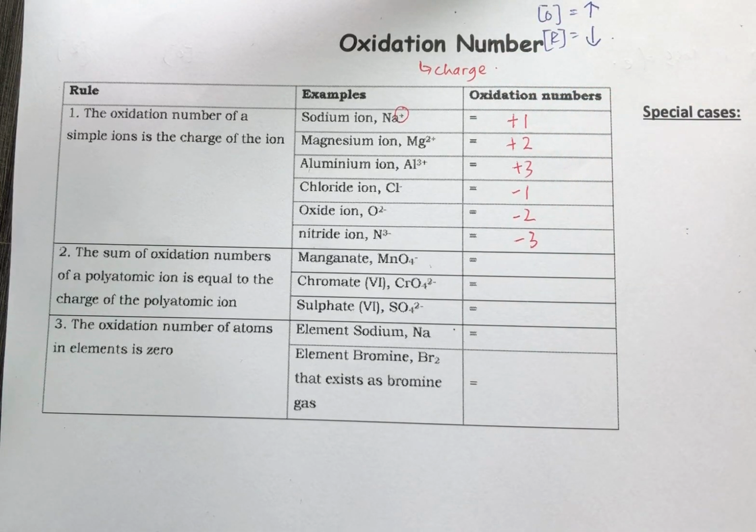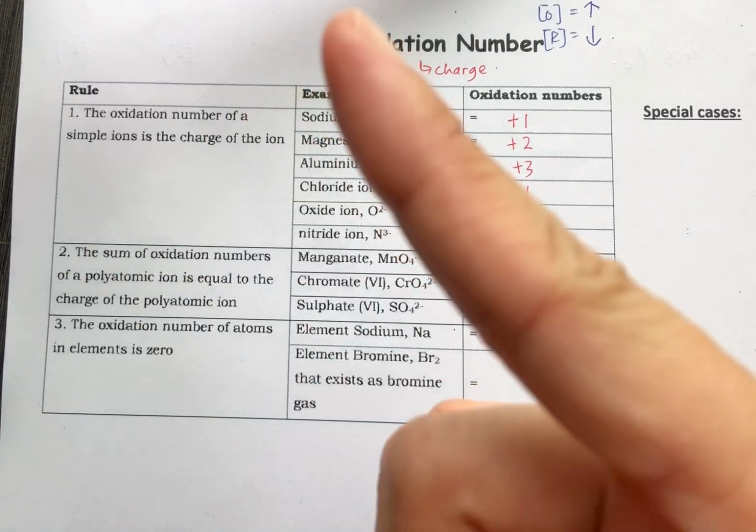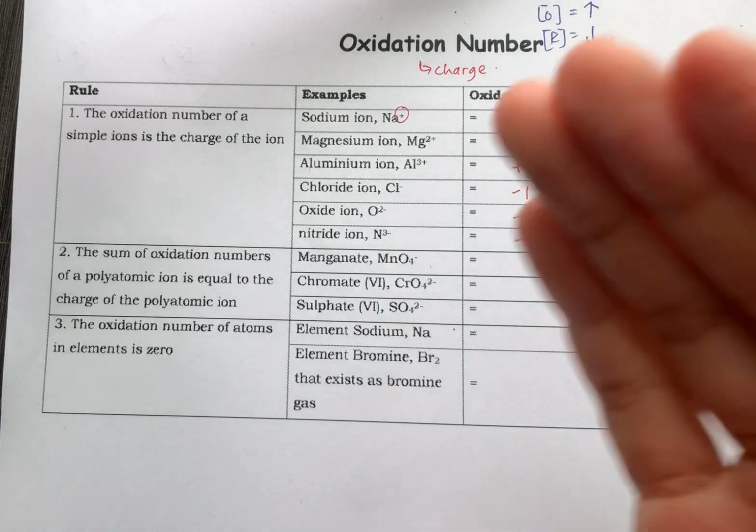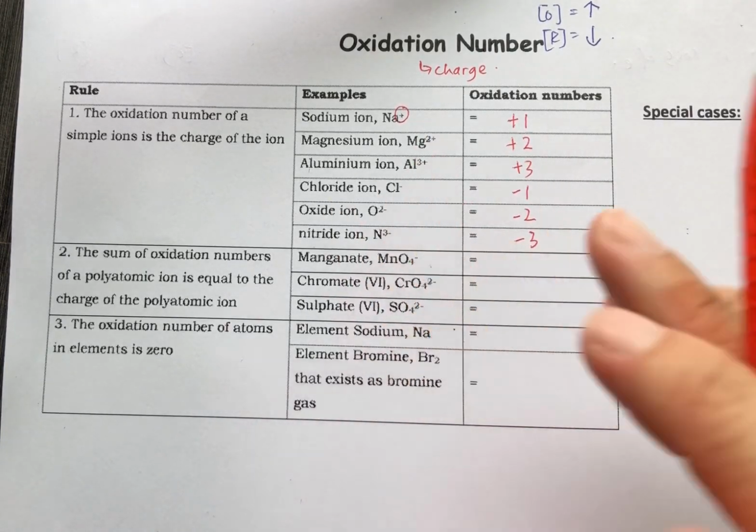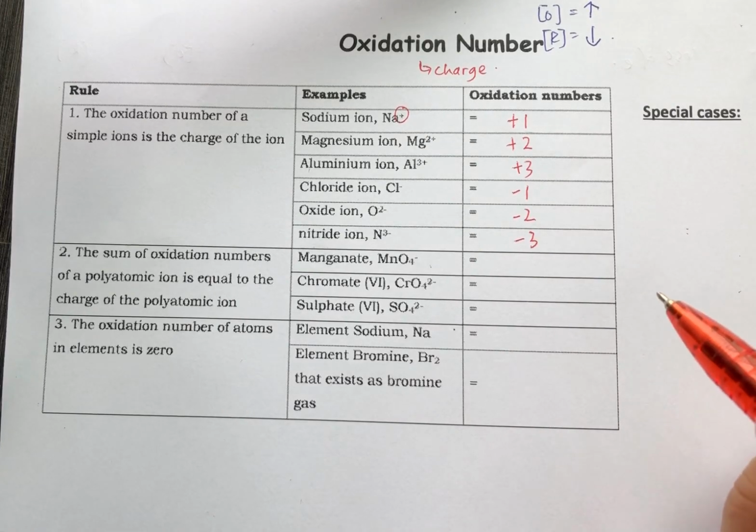And only ions have charges. Only ions have charges. Elements do not have charge, yeah? So please take note. Now, we have looked at this simple example. Now, we are going to look at polyatomic ions.